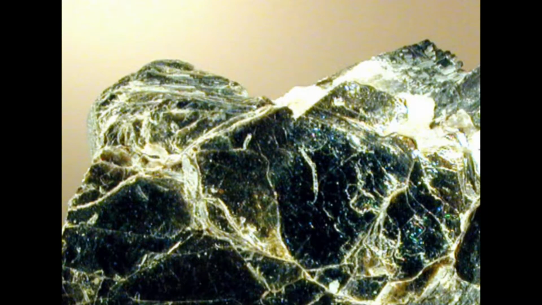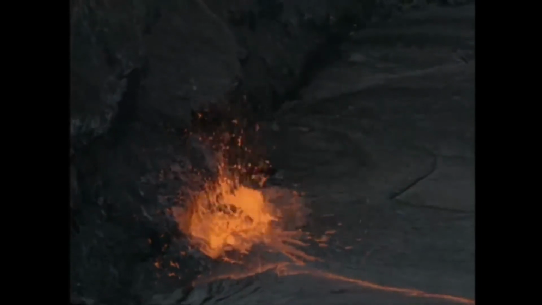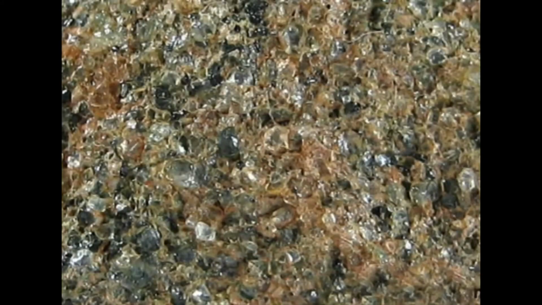As you go down Bowen's reaction series, the minerals increase in the proportion of silica in their composition. In a basaltic melt, olivine will be the first mafic mineral to form. When the temperature is low enough to form pyroxene, all of the olivine will react with the melt to form pyroxene, and pyroxene will crystallize out of the melt.